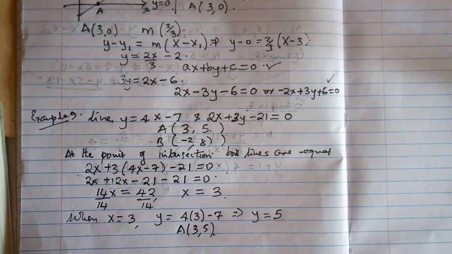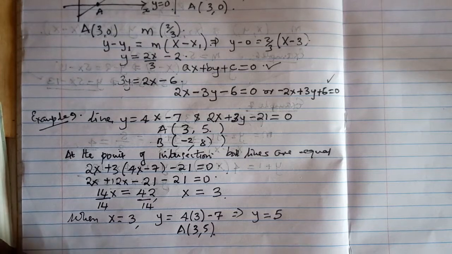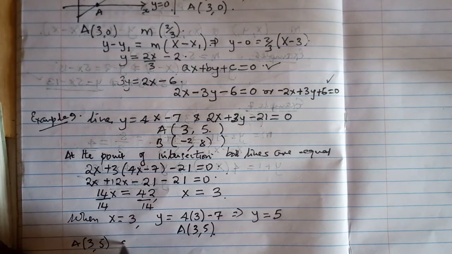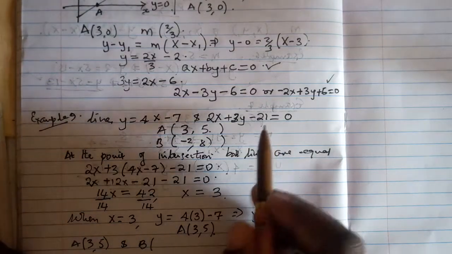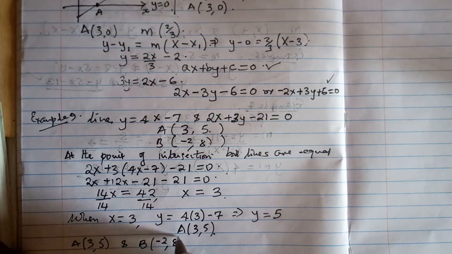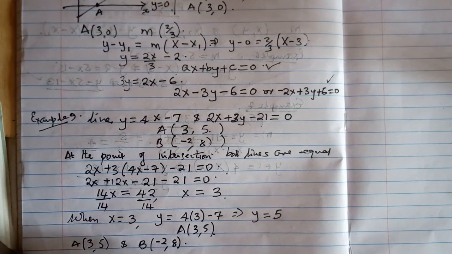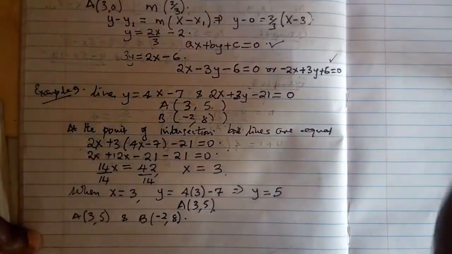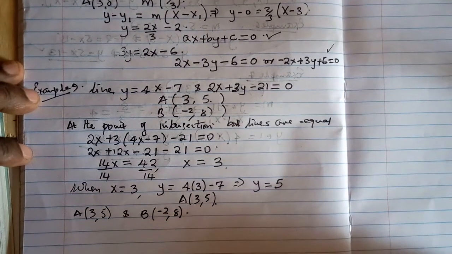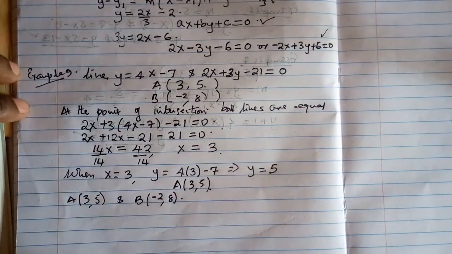Now, we need to bring both point A here, 3, 5, and point B, whose coordinates are minus 2, 8. So what is the equation of the line that is passing through these 2 points in the form of ax plus by plus c is equal to 0?